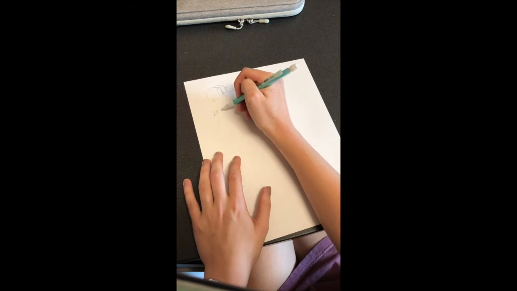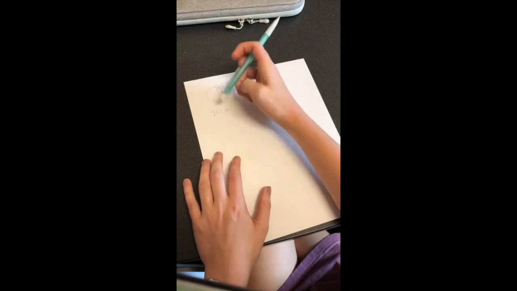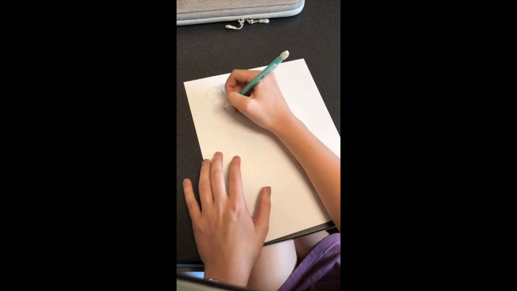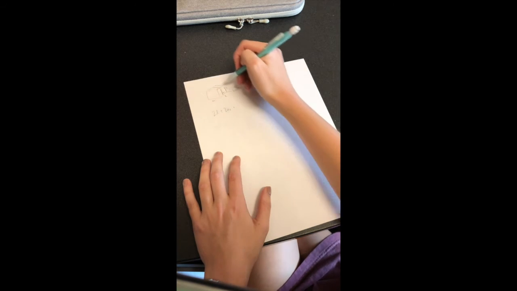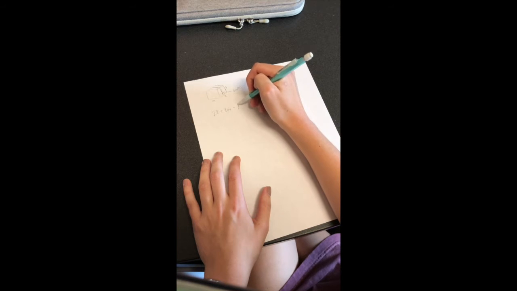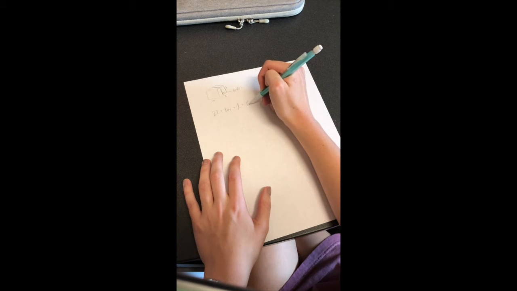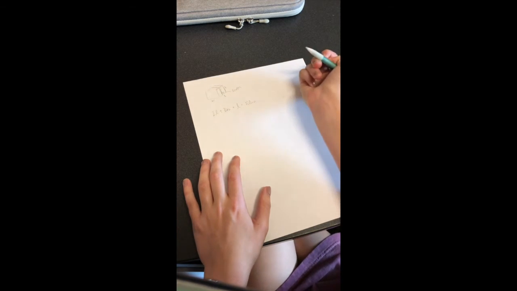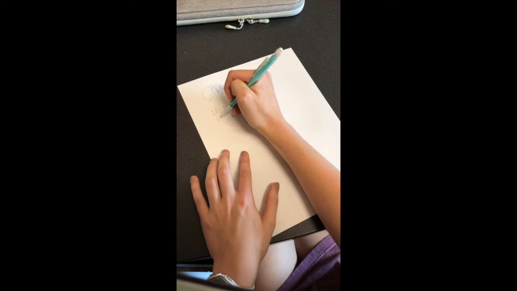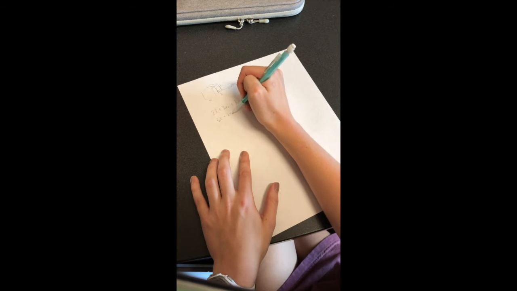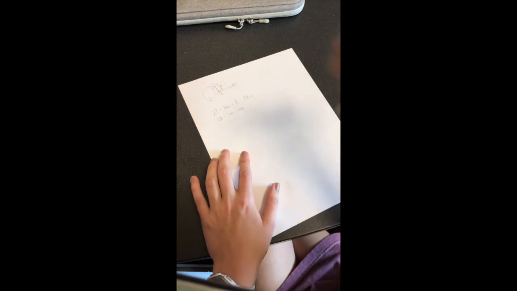So 2 lengths plus 2 widths, plus the height of the box, which is also L right here. And this is at most 108 inches. To simplify that, that's 3 lengths plus 2 widths equals 108.